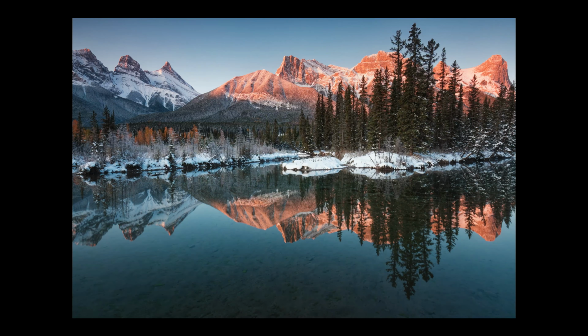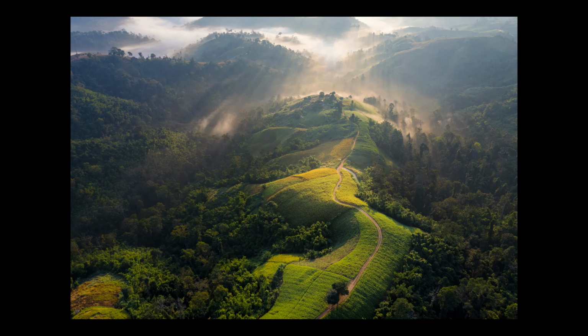Well, there it is, everyone. I hope you enjoyed today's tutorial on the ClearView filter found in Nik Color Efex, part of Nik Collection 8.